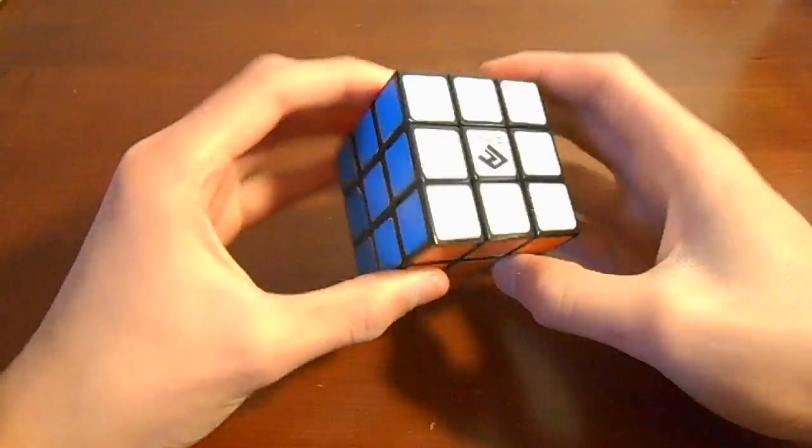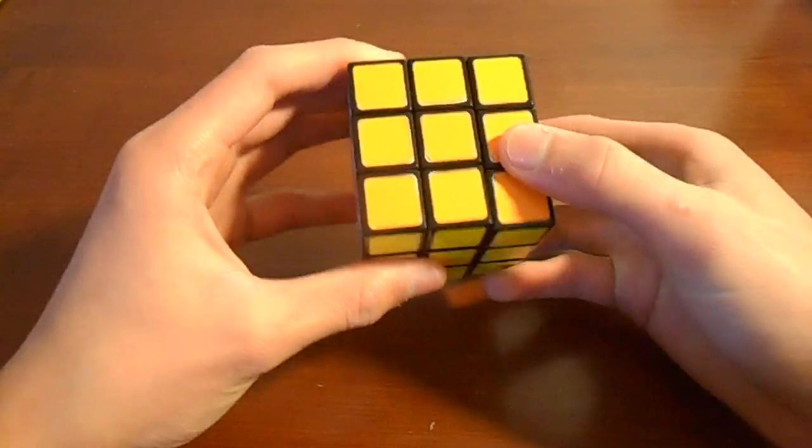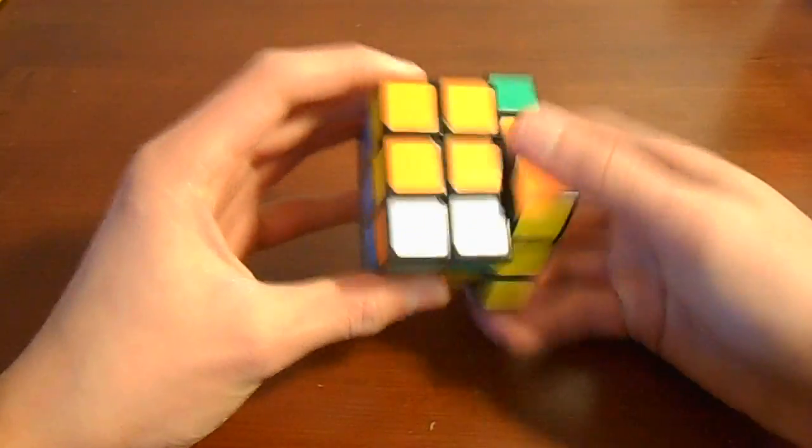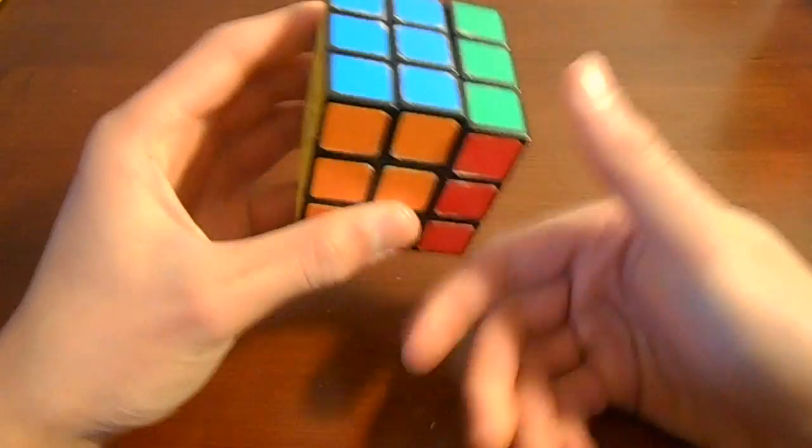So there are three main triggers, which are R, U, R prime, U prime. The first one, R prime, F, R, F prime. The second one, and R, U, R prime, U is the third one.